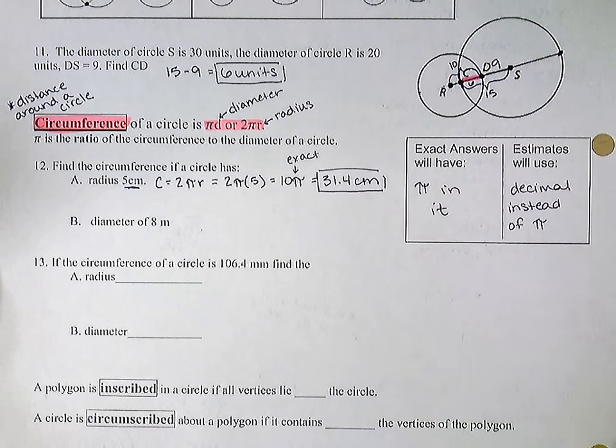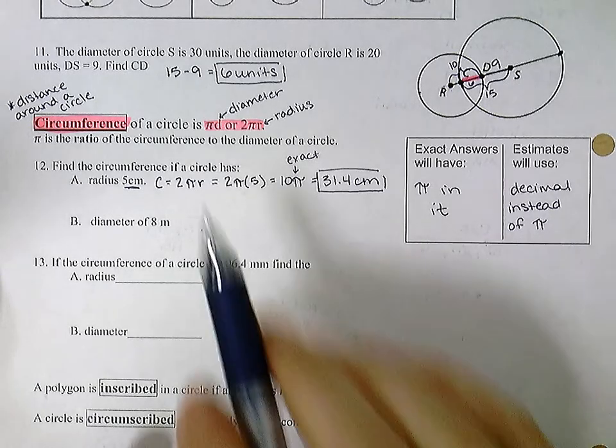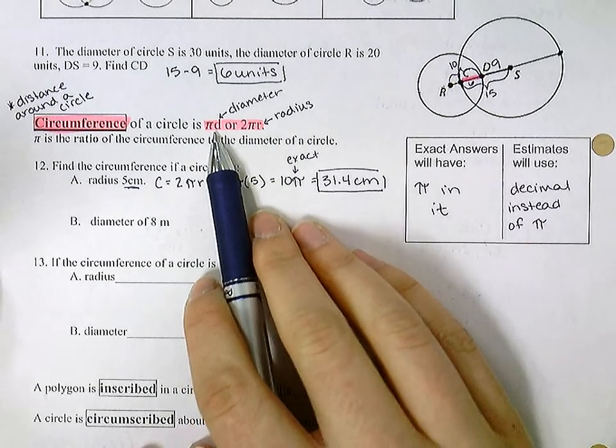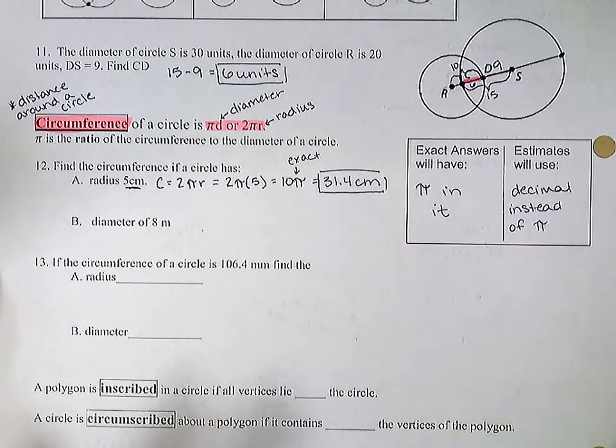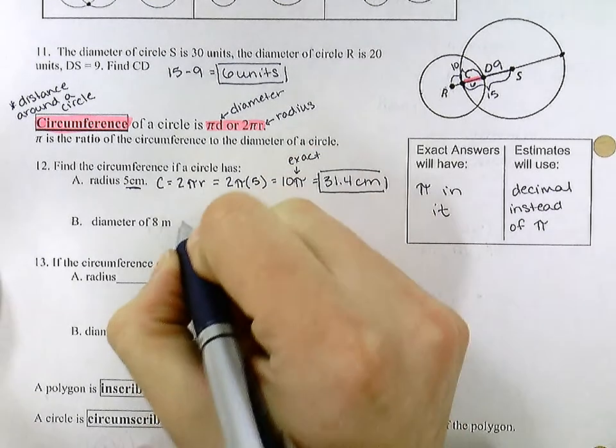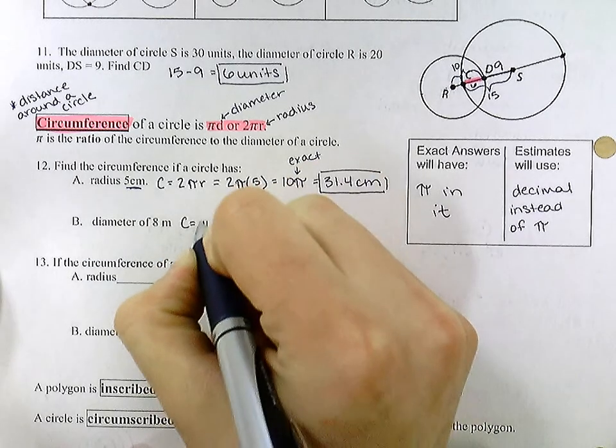Then in letter B, now we're given a diameter. Since I'm given a diameter, I can use pi times diameter. If you don't remember that one, you can still use 2 pi r. You'll just have to divide by 2 to get the radius, so you'd plug in 4 for r instead. But I'm going to use pi times the diameter.